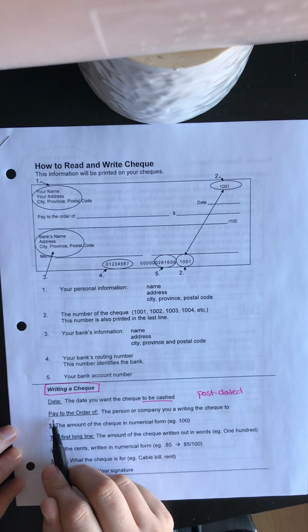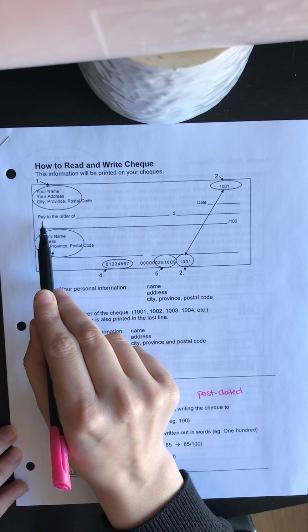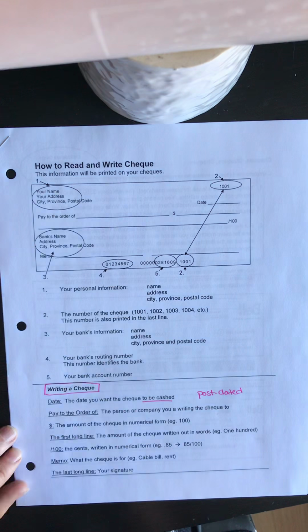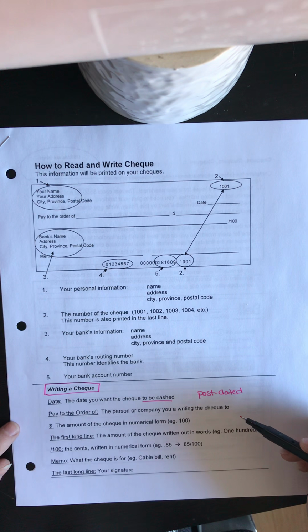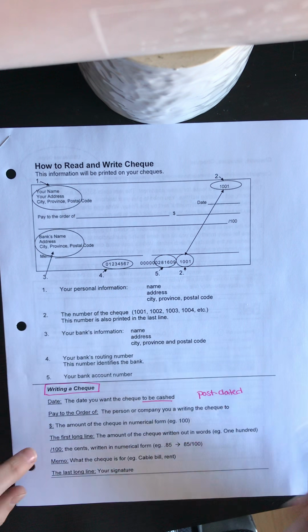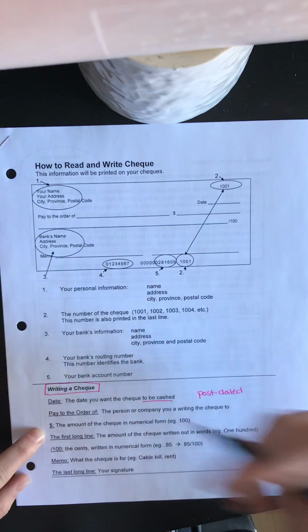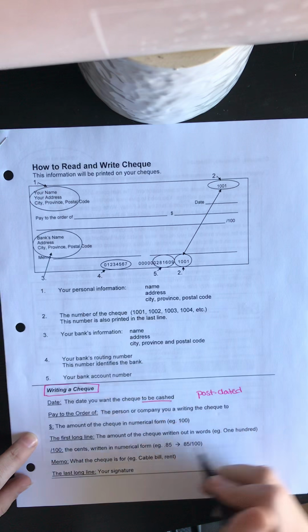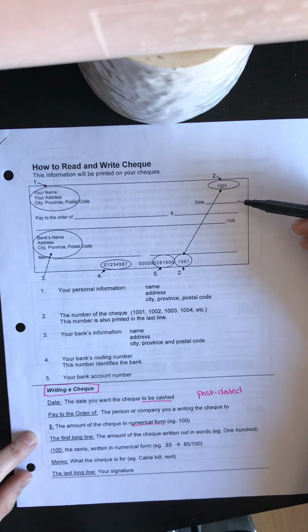Where you see it say pay to the order of, right here, that top line says pay to the order of. That is the person or the company that you are writing the check to. You have to be careful of spelling here. You want to try to make sure that you spell everything correctly, or the bank may not accept that check. The dollar amount, where you see this dollar sign here, that's the actual amount of the check, and you're going to do that in numerical form. So you're going to actually write it as a number there.